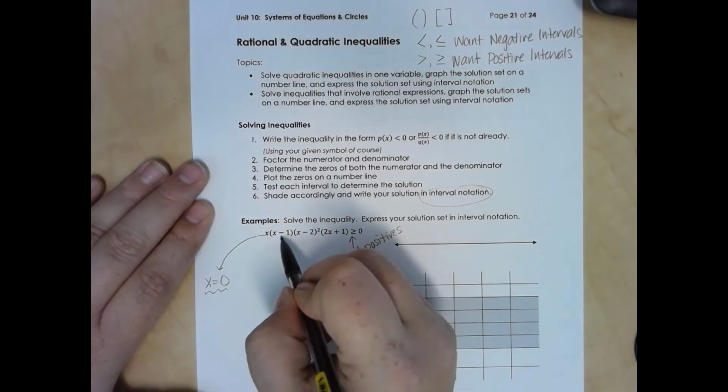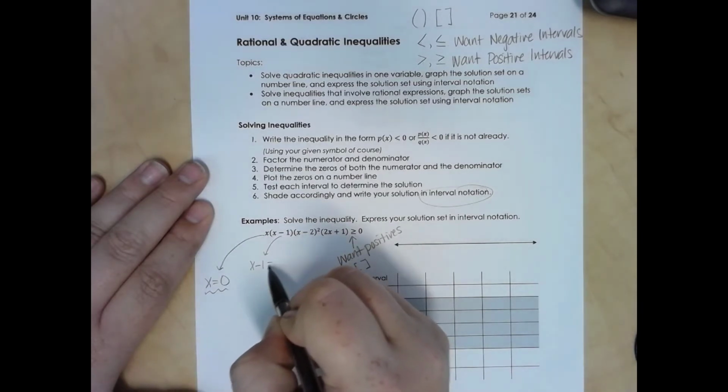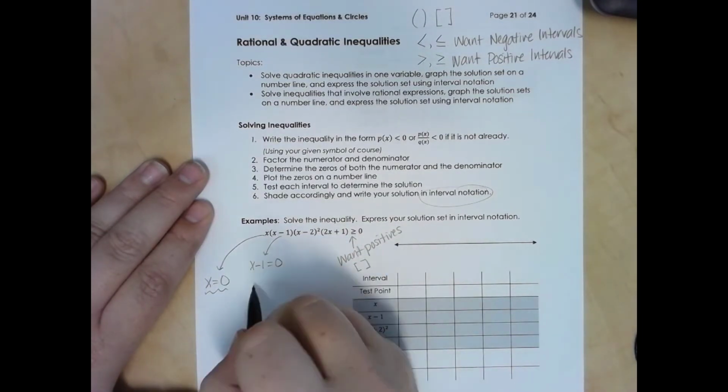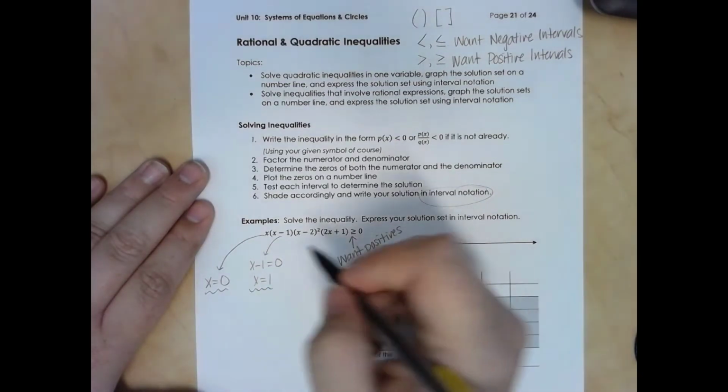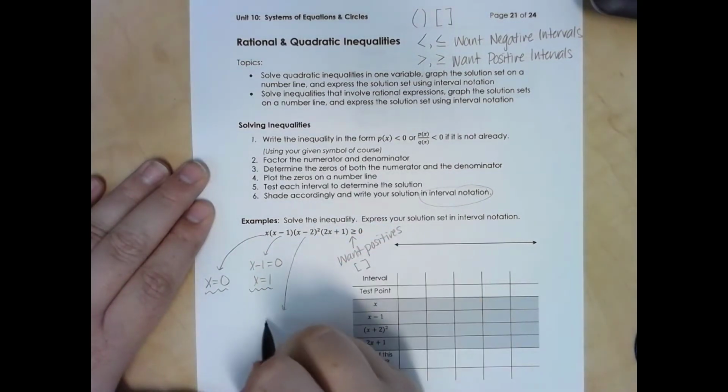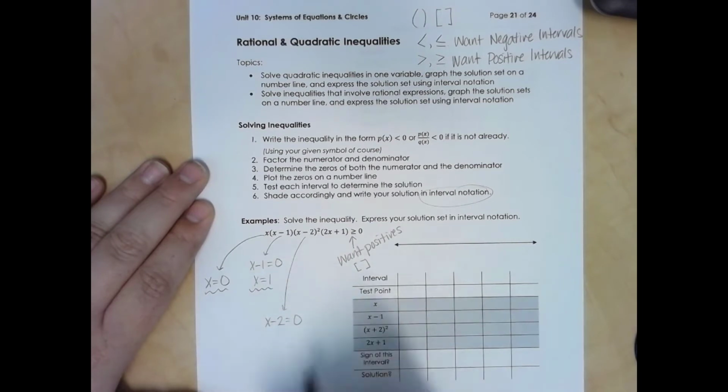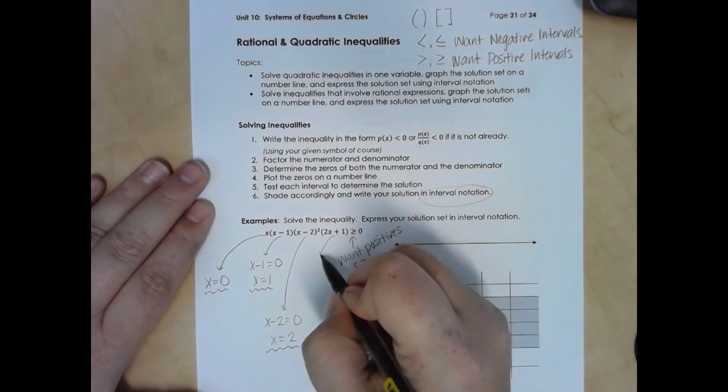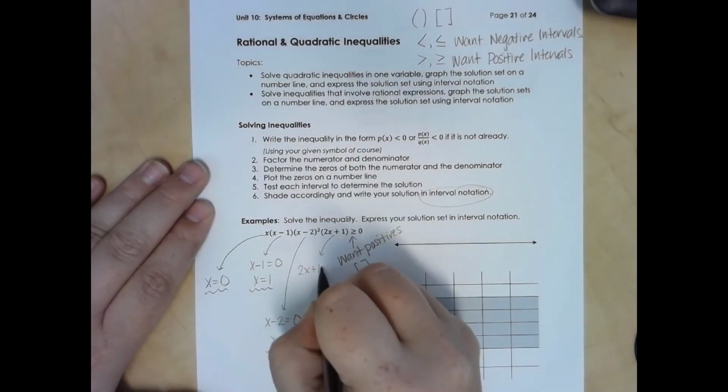Then I look at this next one, I have x minus 1 equals 0. When I solve that, I get x equals positive 1. So that's my next zero. For this one, I have x minus 2 equals 0. When I move my 2 over, I get x equals positive 2. And then this last one, when I solve it, 2x plus 1 equals 0.